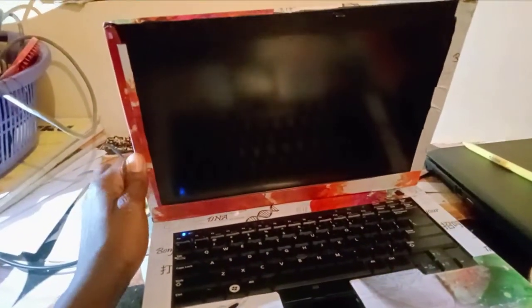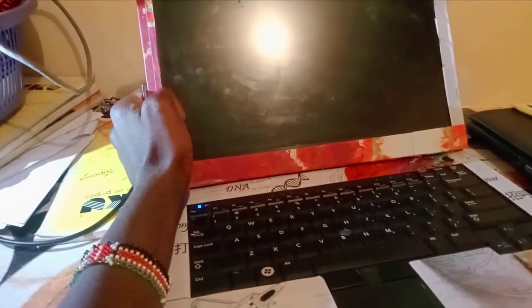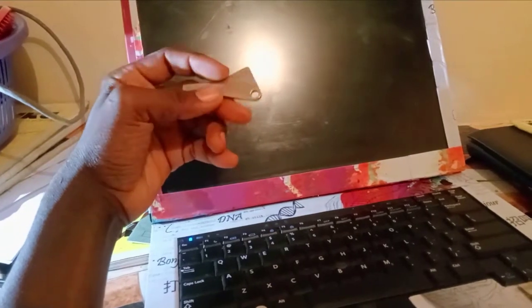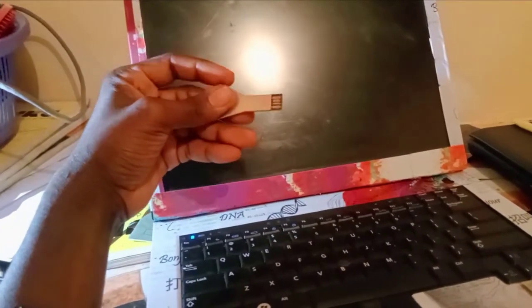Alright guys, this is the computer that we're going to install Windows 10 on. This is a Dell computer, and initially it had Windows 8.1, but the owner wants to upgrade it to Windows 10. And remember, here is our disk. We have created a bootable USB drive using which software?